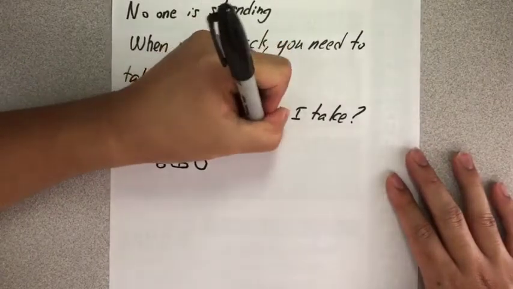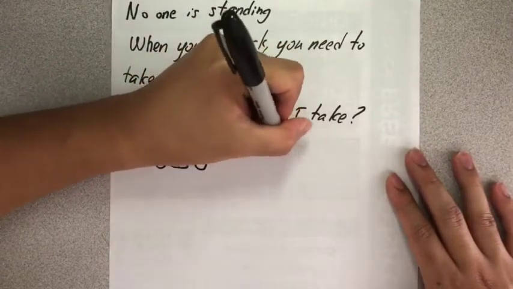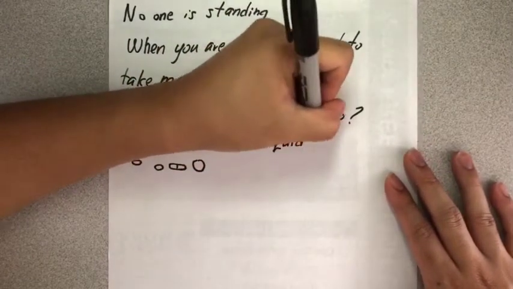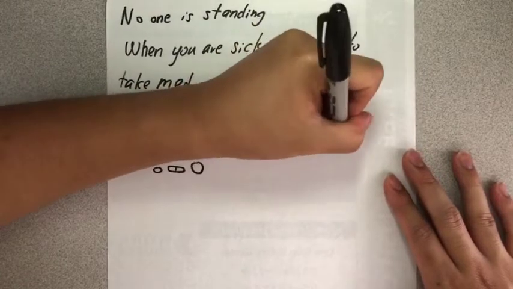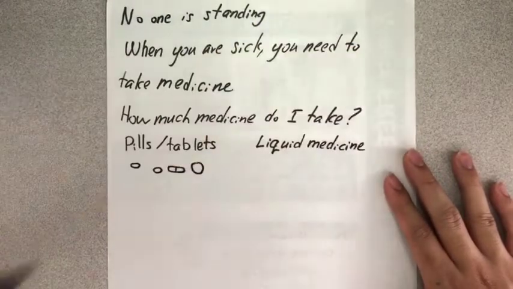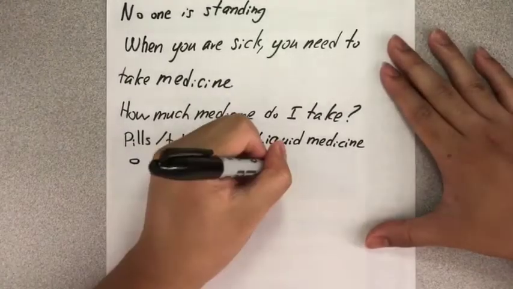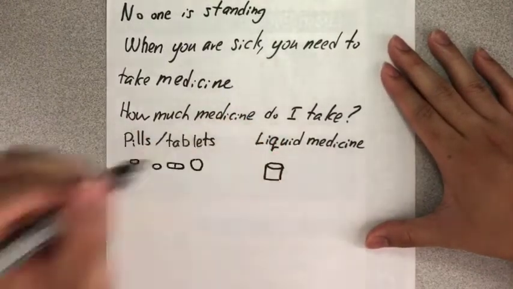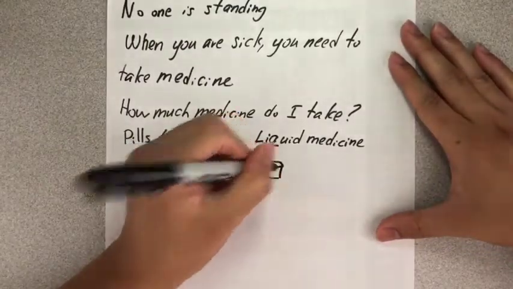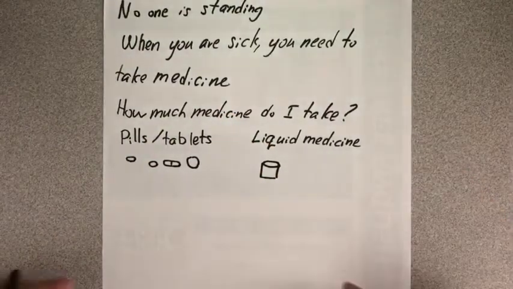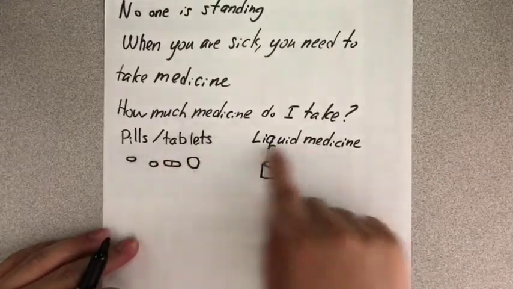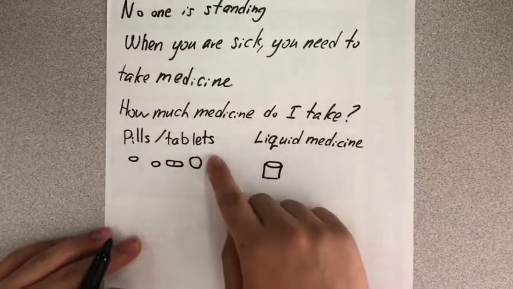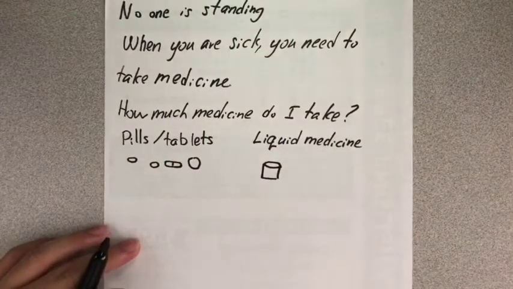Or we have liquid medicine. So liquid medicine, you have to drink. This is a little cup for medicine. So we say, how much medicine do I take? For pills and for liquid medicine.